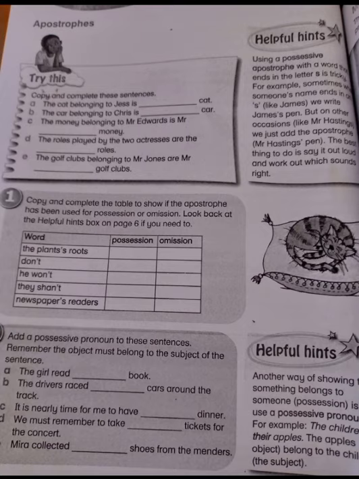Then you have don't. Is don't a possession or omission? That is omission. It was supposed to be do not. Won't. Is it possession or omission? That is omission again. Shan't. Is it possession or omission? Shan't will show you that that is omission. Newspapers' readers, that is possession. So I am saying that the apostrophe is used in two ways. One, it is used for omission, and two, it is used to show possession.